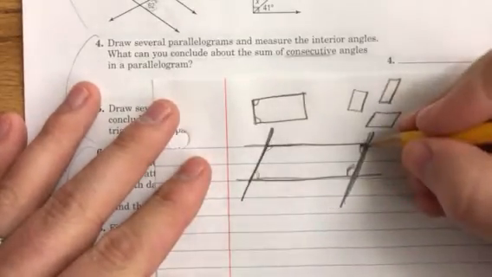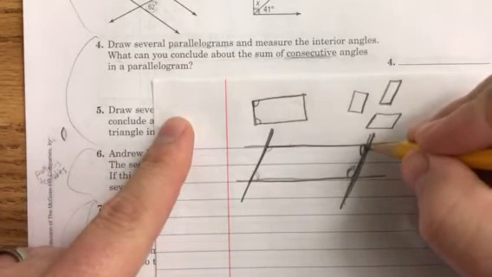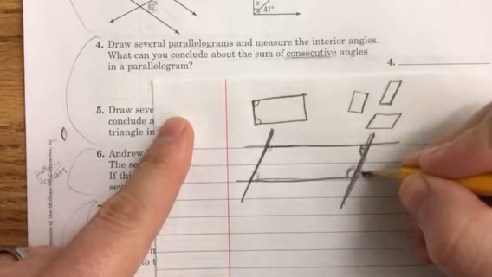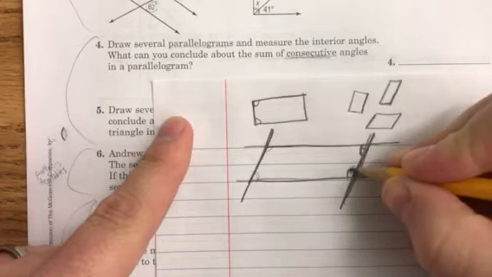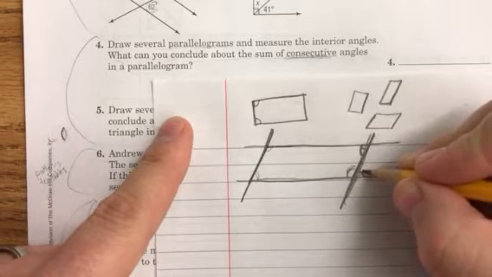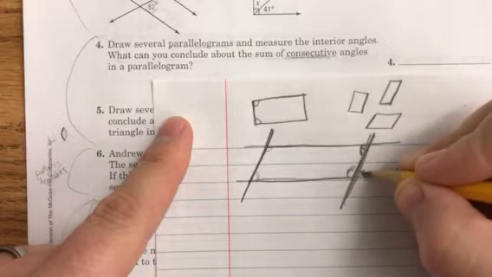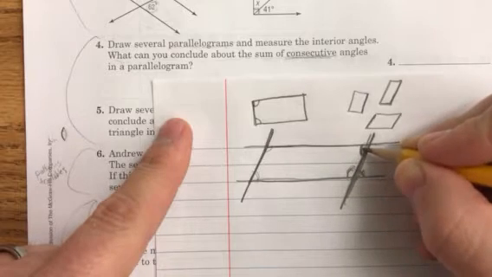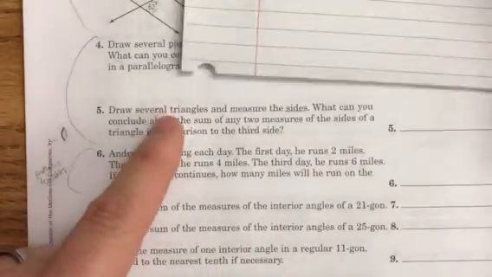Because it's a parallelogram, this angle right here and this angle right here are going to be opposite interior. Opposite interior are congruent, and then this angle and this angle are supplementary of one another, meaning that this angle plus this angle will equal 180. And since this angle and this angle being opposite alternate interior angles, that would mean they're the same, and that would mean that this angle and this angle and this angle would be supplementary. So that's what I'll put for number 4.